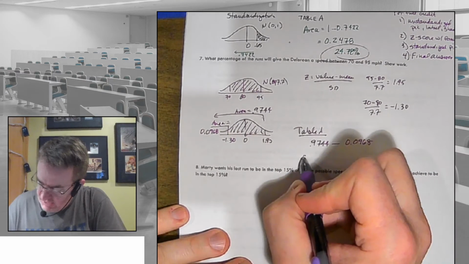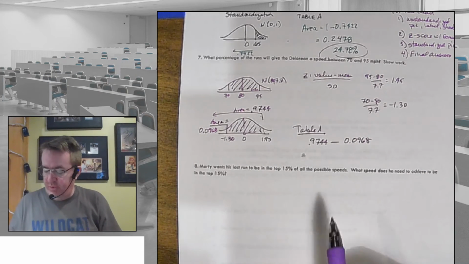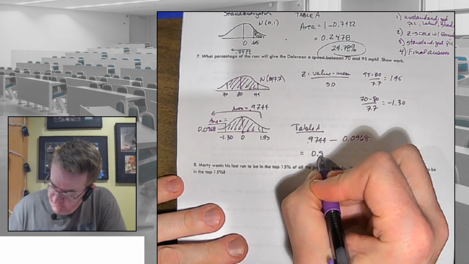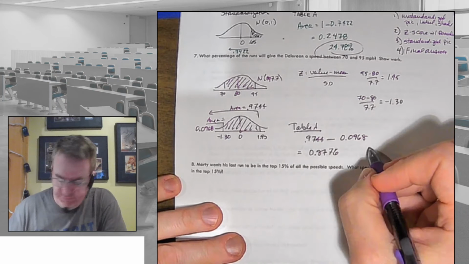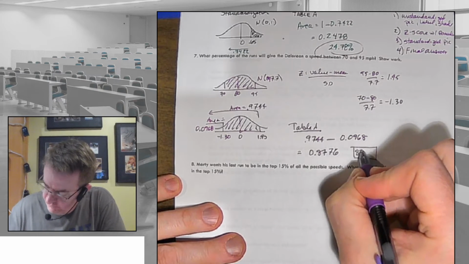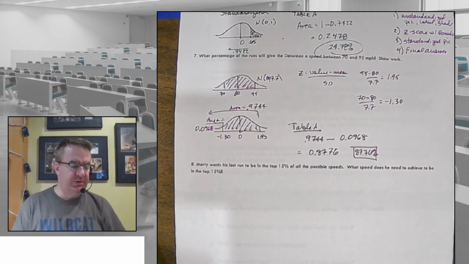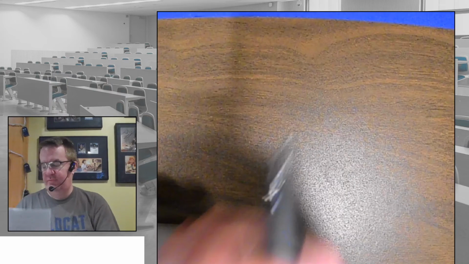So for table A, now notice we don't have any ones because we're not doing the whole thing. So then you would subtract those two numbers out and you would get 87.76. So 87.76%.